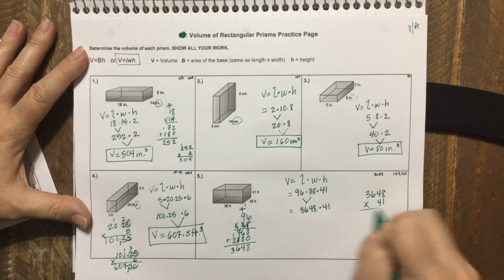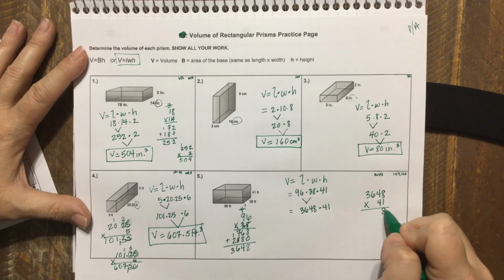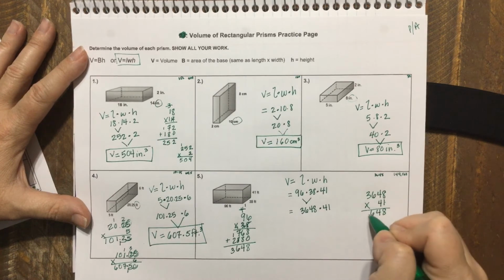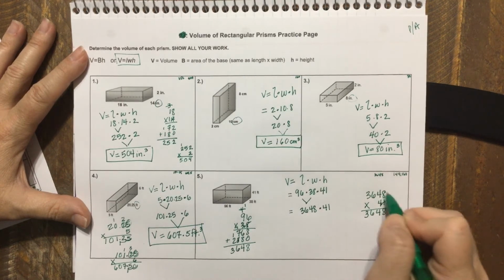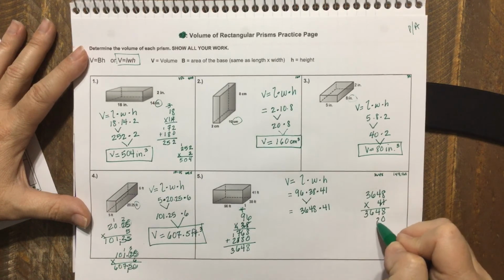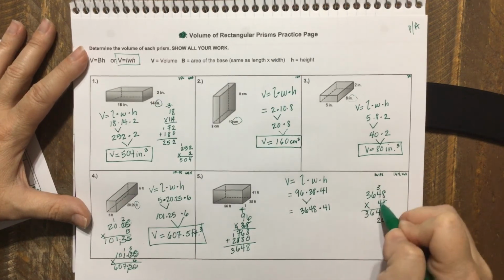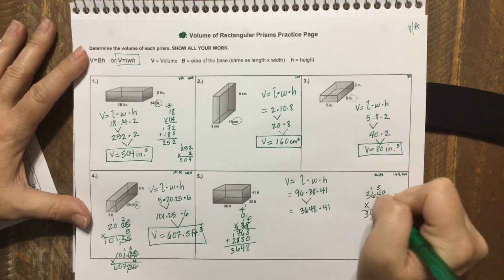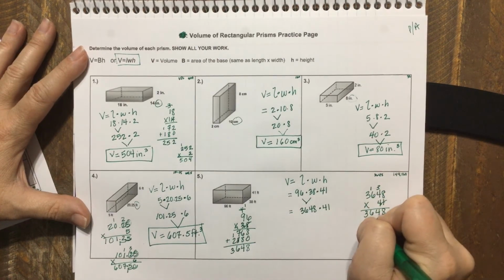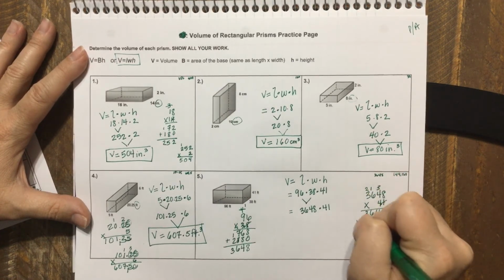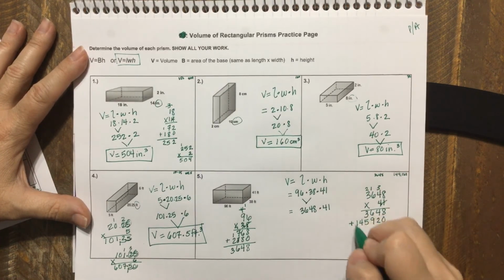Times 41. 1 times 8 is 8. 1 times 4 is 4. 1 times 6 is 6. 1 times 3 is 3. We're going to scratch, nothing to scratch up there, and lay our egg. 4 times 8 is 32. 4 times 4 is 16, and 3 is 19. 4 times 6 is 24, and 1 is 25. 4 times 3 is 12, and 2 is 14.